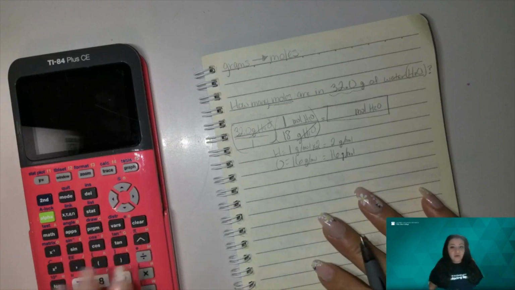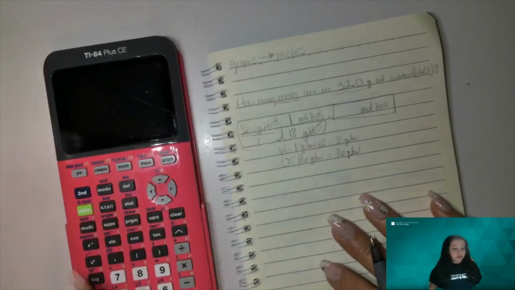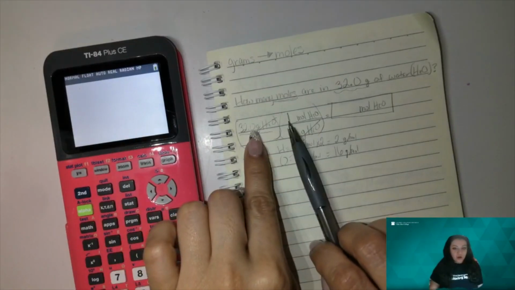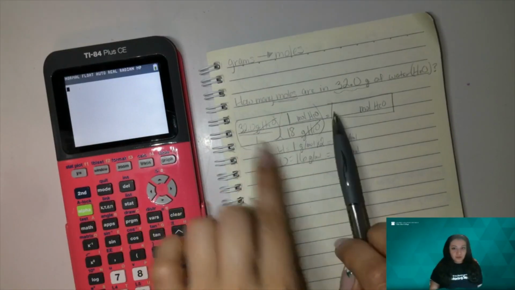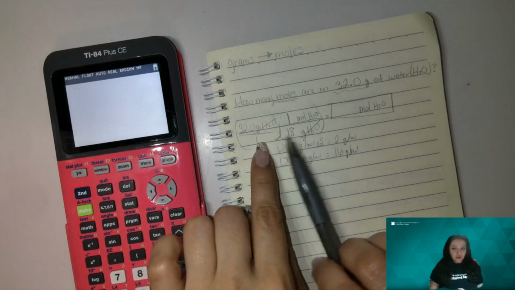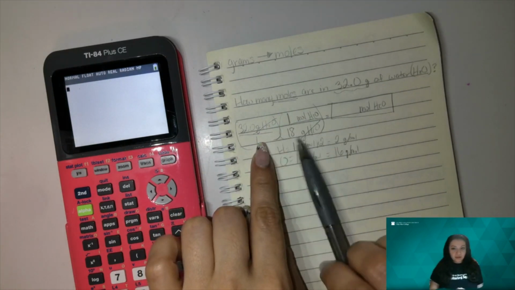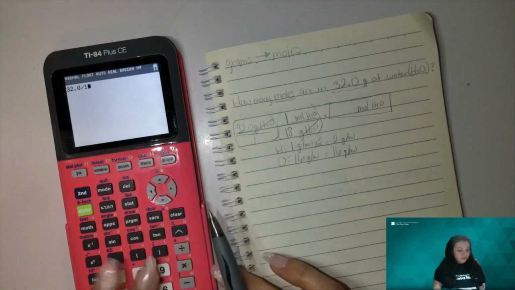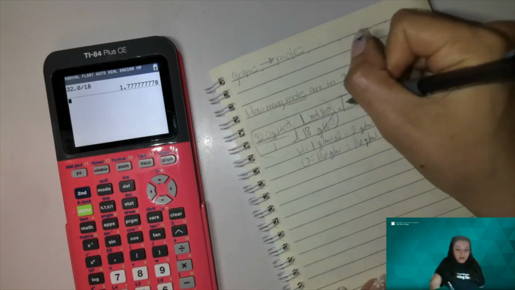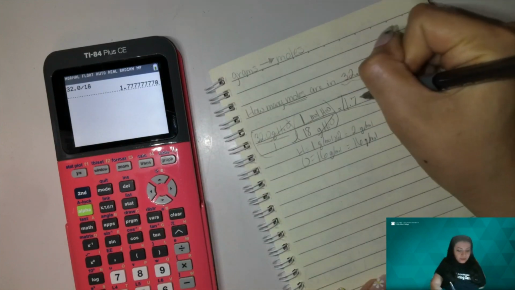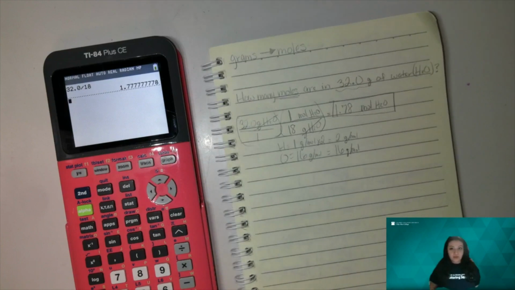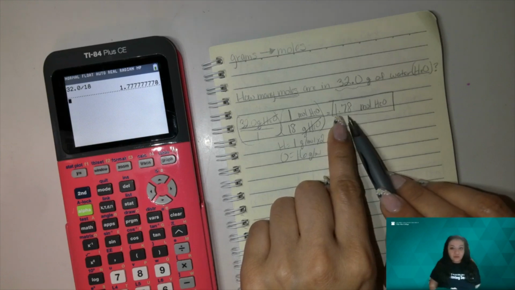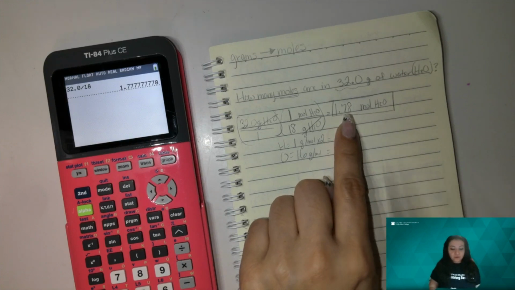So from here, we let our calculator do the work for us. We are just going to multiply our numerators together, 32 times 1, which is just going to be 32. And then our denominators together, which would just be 18. So it will be 32.0 divided by 18, and that will equal around 1.78 moles of water. We must always include our units. So this is not just 1.78, but 1.78 moles of water.